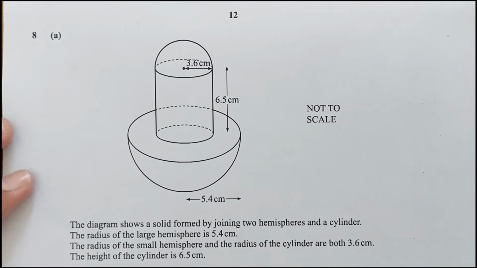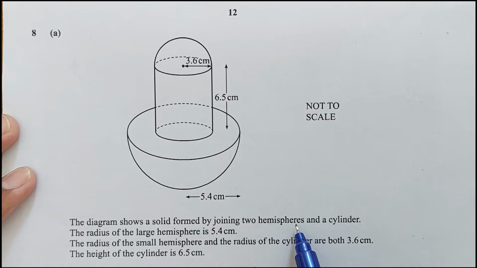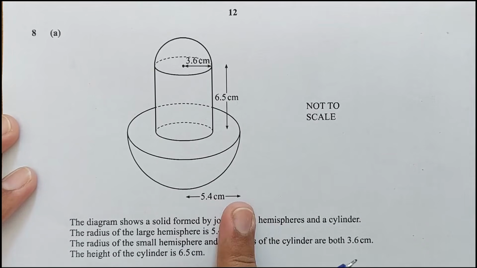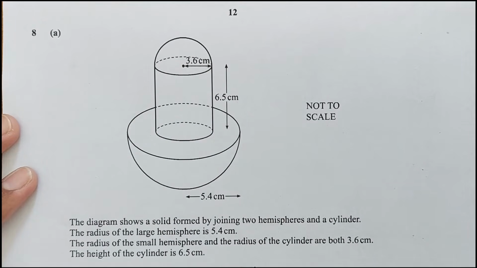Question number 8, part A. The diagram shows a solid formed by joining two hemispheres and a cylinder. The radius of the large hemisphere is 5.4 centimeters. The radius of the small hemisphere and the radius of the cylinder are both 3.6 centimeters. So the radius of the small hemisphere and the cylinder is the same. The height of the cylinder is 6.5 centimeters.